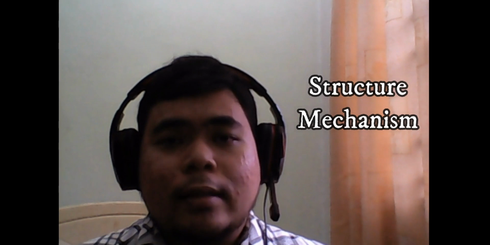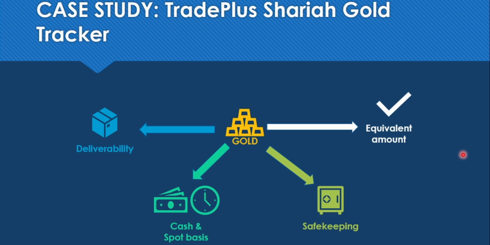Based on our research, we found that the TradePlus Shariah Gold Tracker is Shariah compliant after being reviewed and audited by Amanie Advisors Sendirian Berhad on the structure and mechanism of the fund. It has been approved because the units of the ETF purchased by the investor represent an equivalent amount of physical gold. Secondly, all gold owned by the fund is held and kept in safe custody in Singapore under the authority of the trustee. The third reason is that the transaction of the gold is carried out in cash and on a spot basis because it involves a ribawi item.